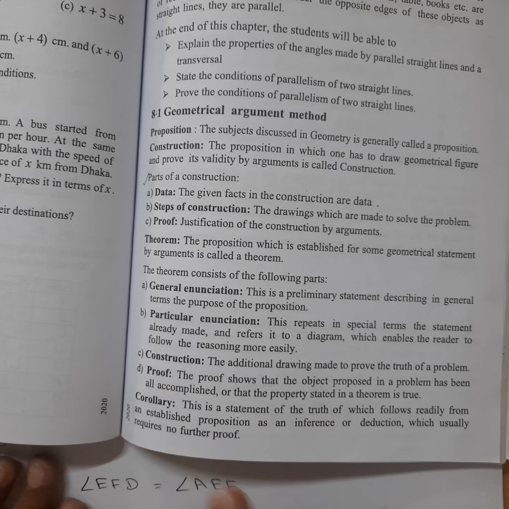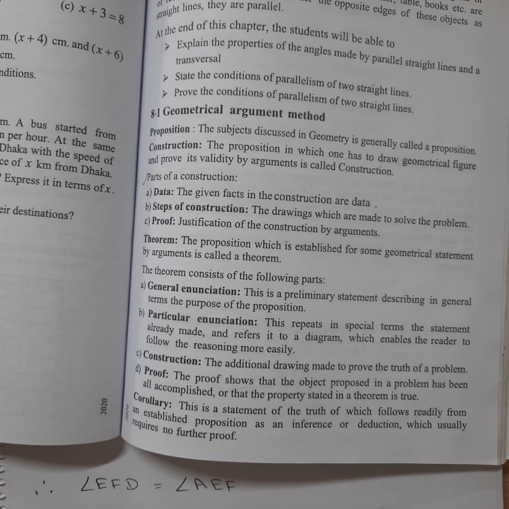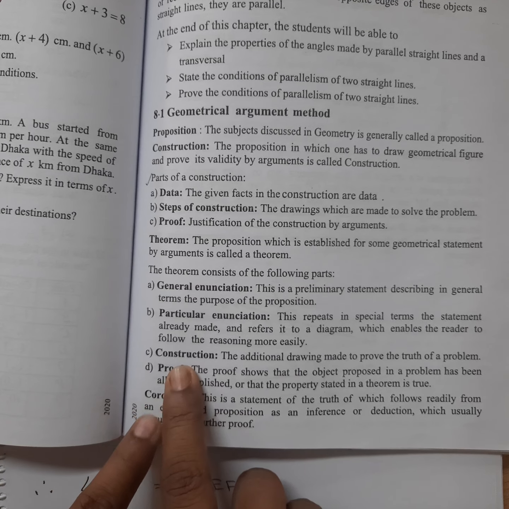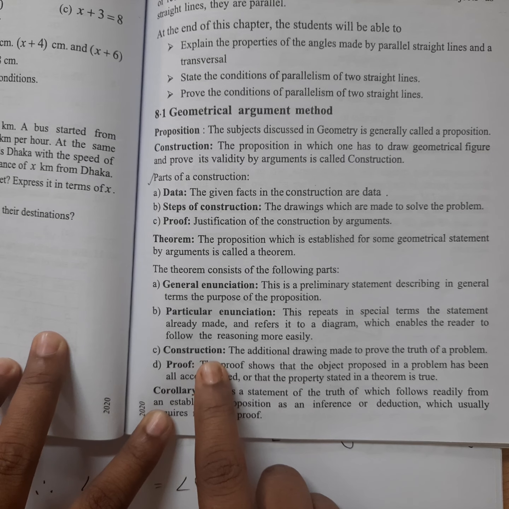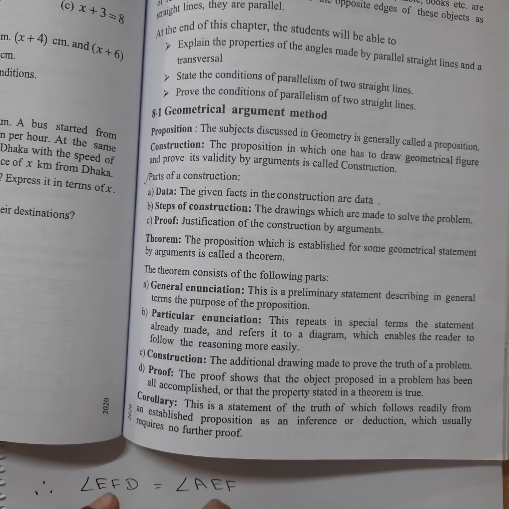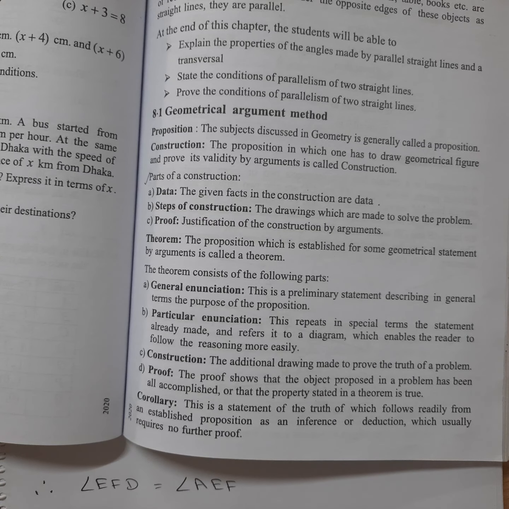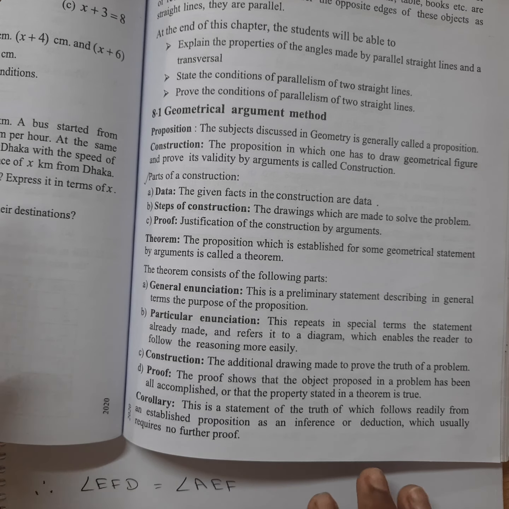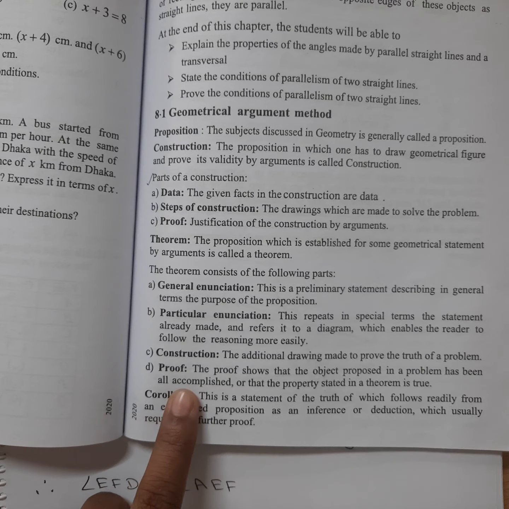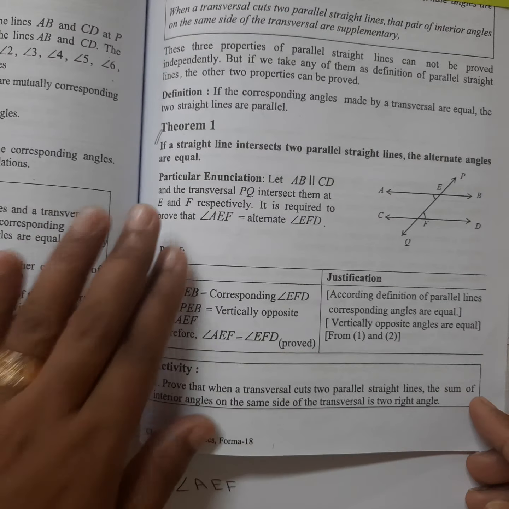If any construction or drawing is needed in your geometry, in a theorem, the part we write as an explanation is considered the construction. The important part is the proof. That is a very crucial part of a theorem. The main theme is based on the proof. I'm going to show you. Let's start with the first one, theorem 1.